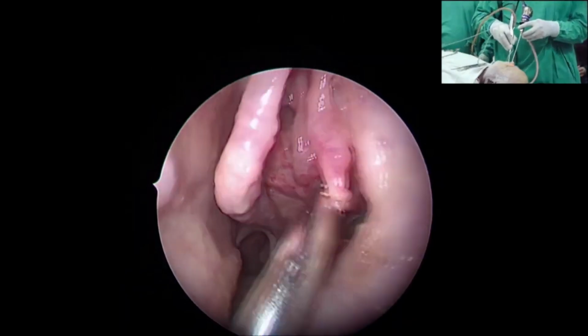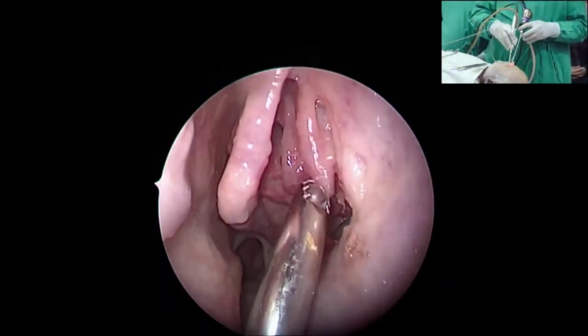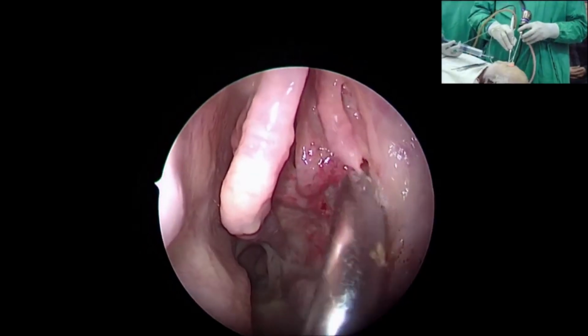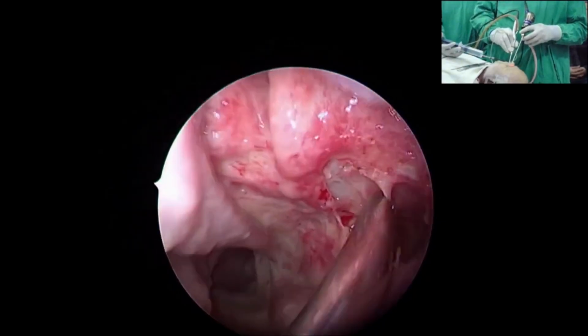But not often, if you do a retrograde with a backbiter, will the tail go away. If you do not remove the tail of the uncinate process, the maxillary ostia is never fully open. Yes. So that is a different way of doing things, but the aim is the same.